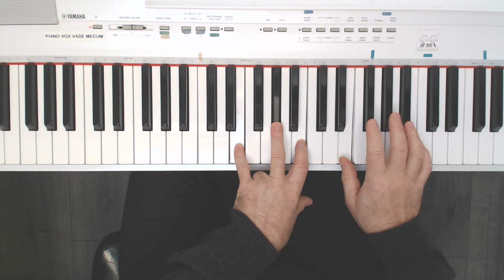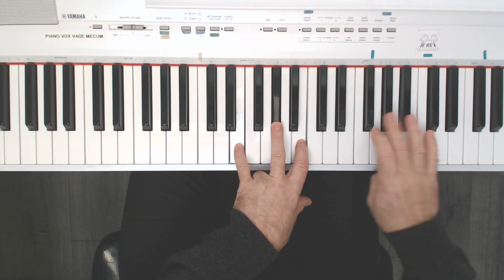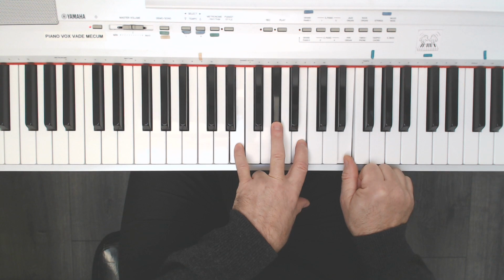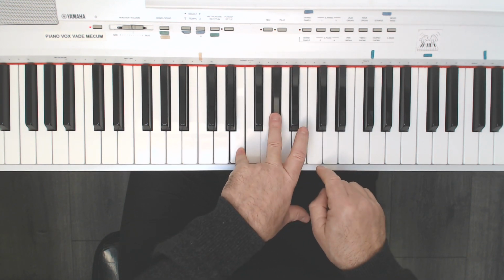E: 1, 2, 3, 4, 5, 6, major 7, root on the scale of E. So we have root, major third, and the fifth.